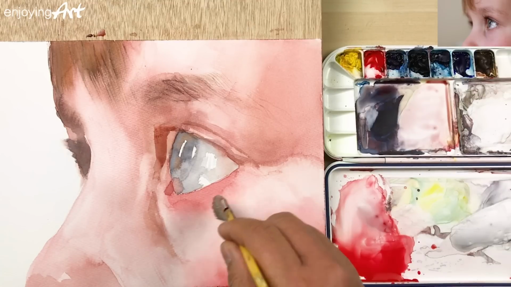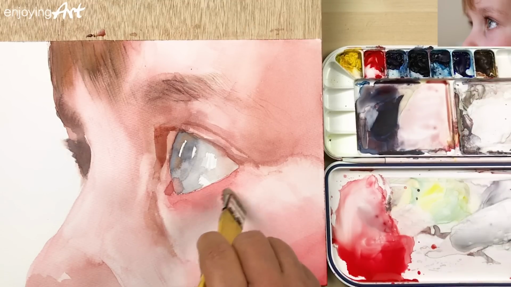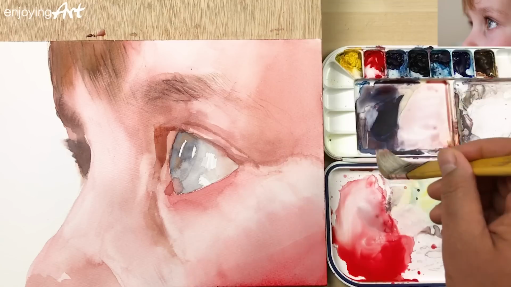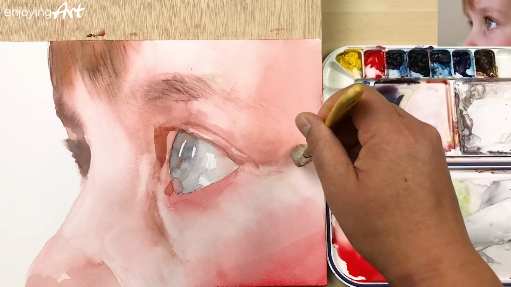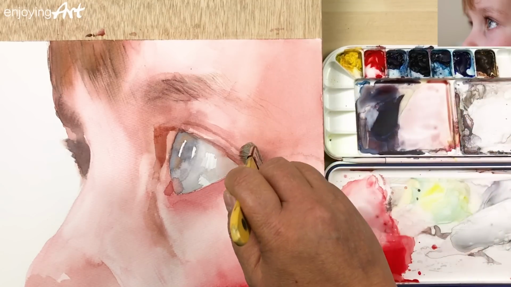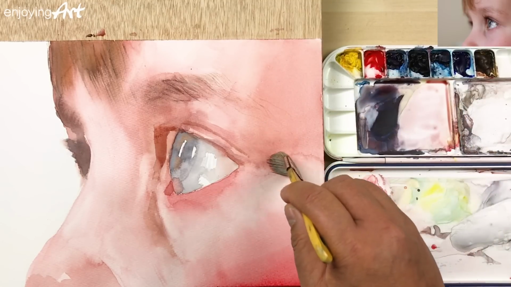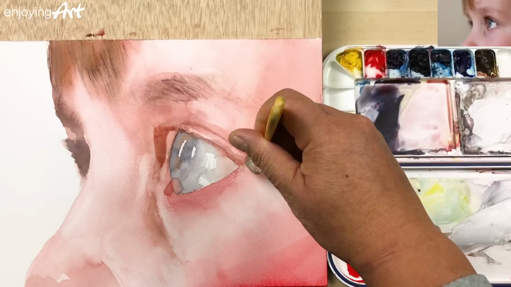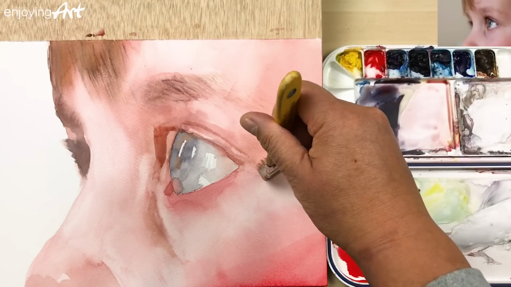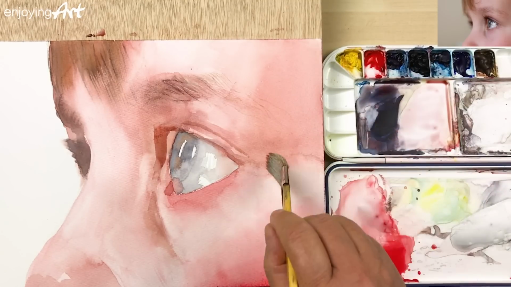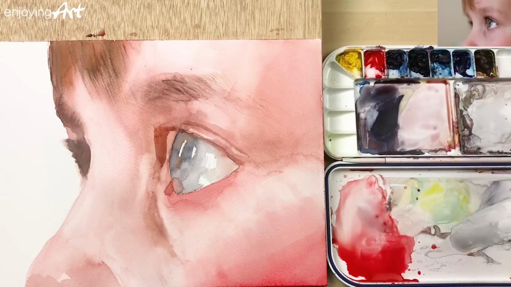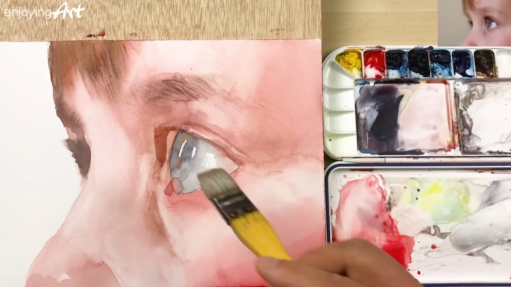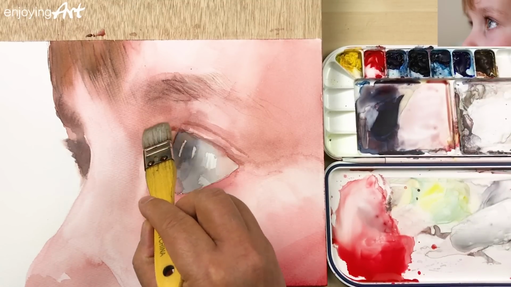Okay, that's good. If you see it, you can paint it. Somehow you can accomplish that. That's good. Now I come back to the top over here. It's all the blur over here.